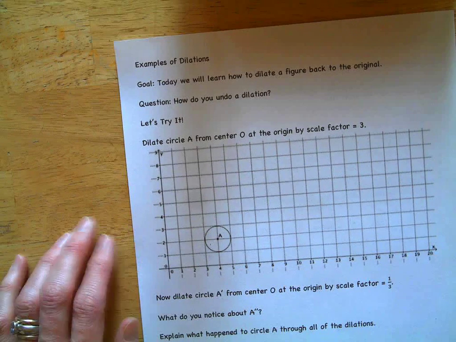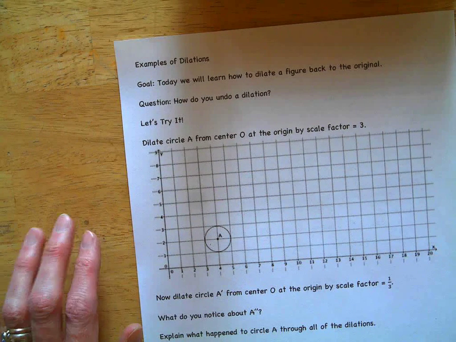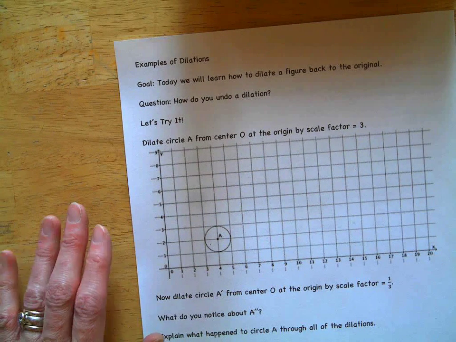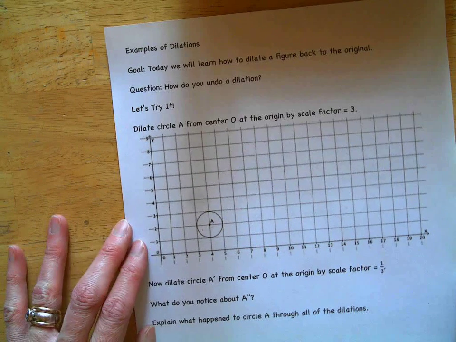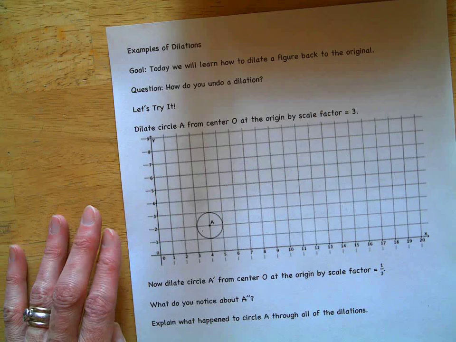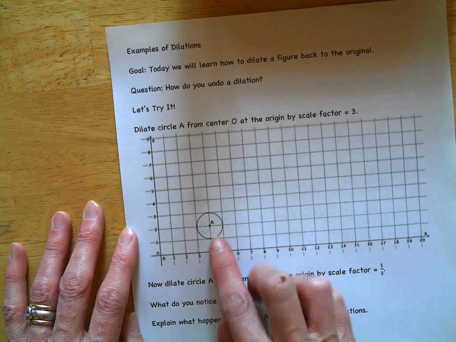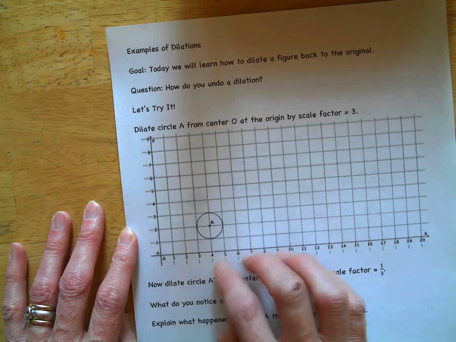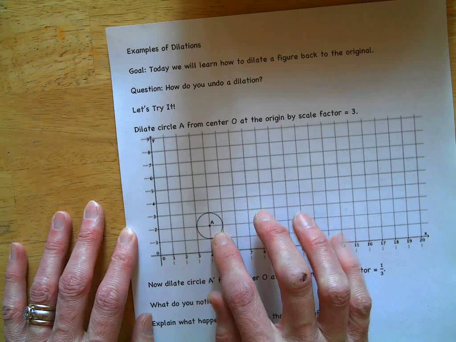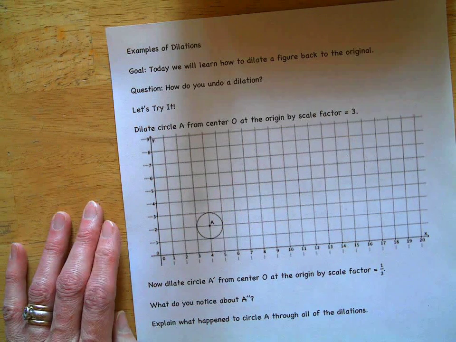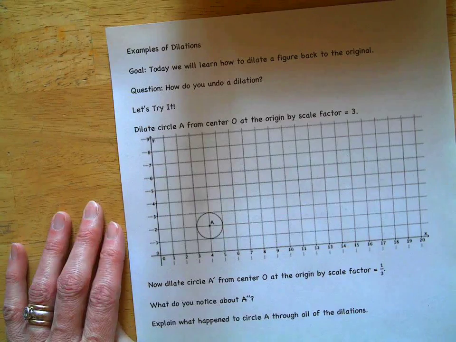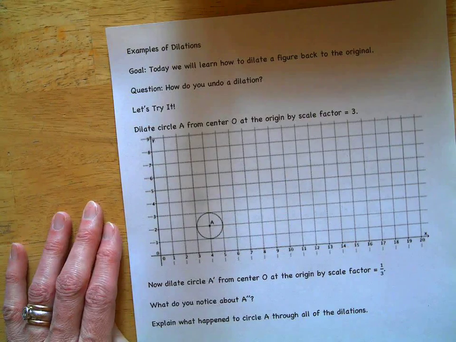The best way that we can figure out how to undo a dilation is by jumping in and figuring it out. So we're going to do a Let's Try It activity. The thing that you see in front of us is part of the coordinate plane, and you have a figure called figure A. We're calling it circle A because it's actually a circle. The directions say, dilate circle A from center O at the origin by a scale factor of 3.